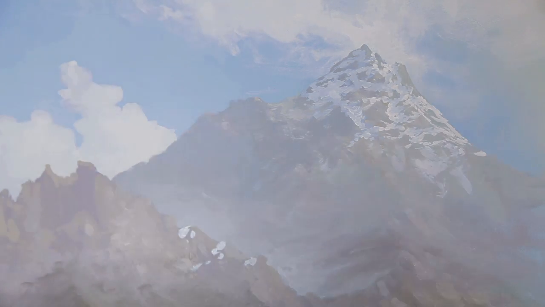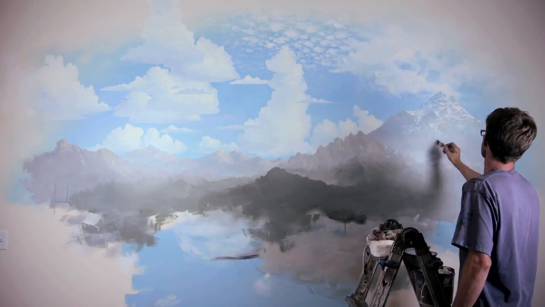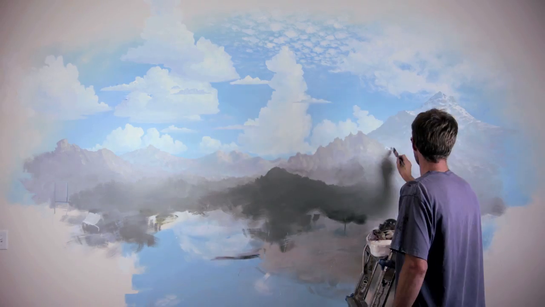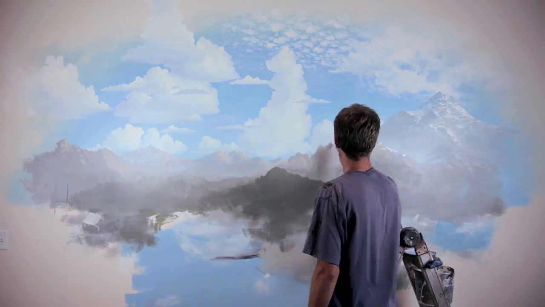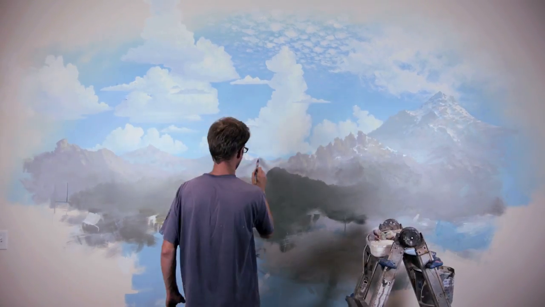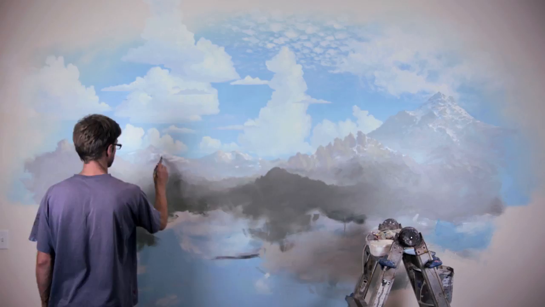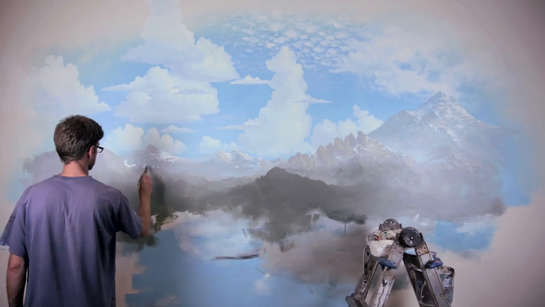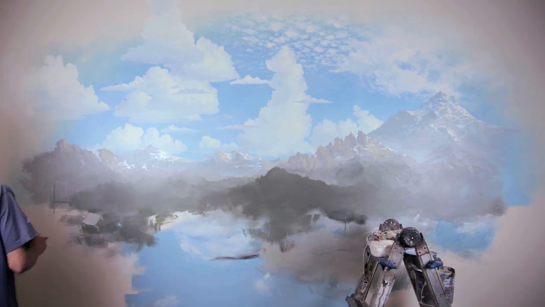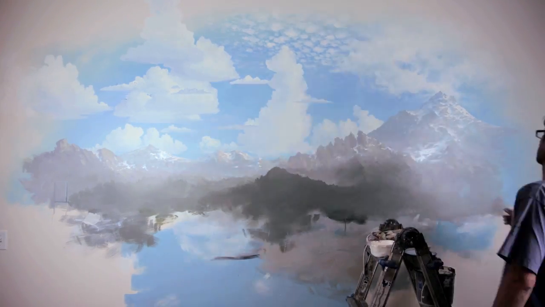All right, let's do some more across the picture. Okay, that's the mountains, snow and all. Next, let's do some green grassy hills coming in the foreground.